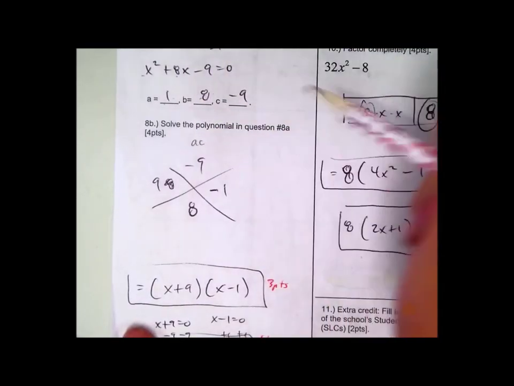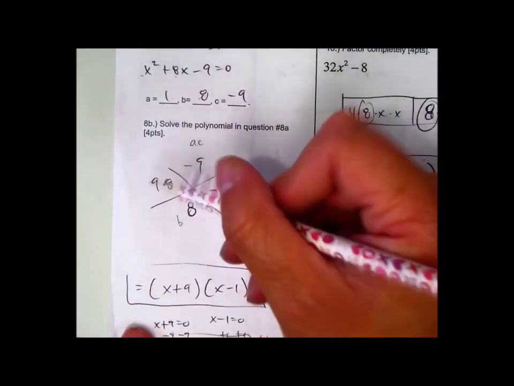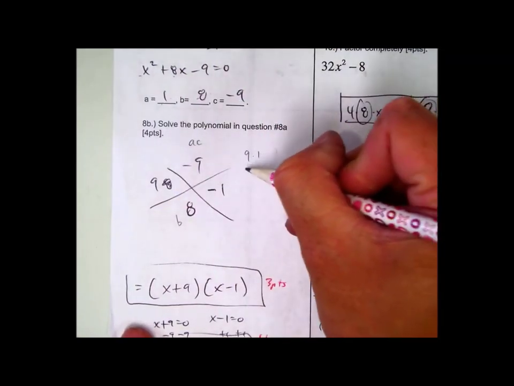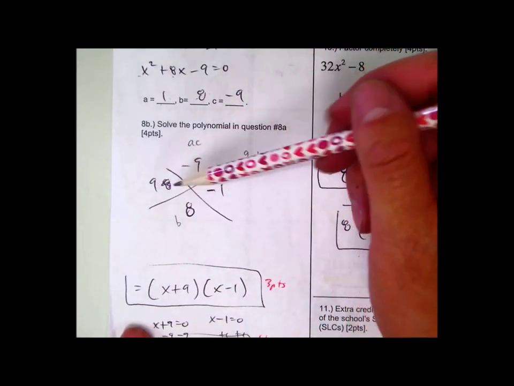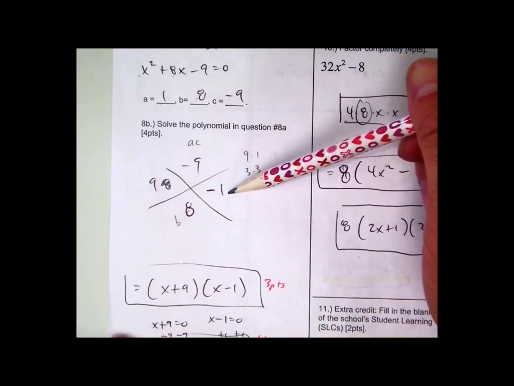And you use your x method, A times C. There's your B value. Think of the two numbers. You might want to write them all out if needed. And my two numbers are 9 and negative 1.